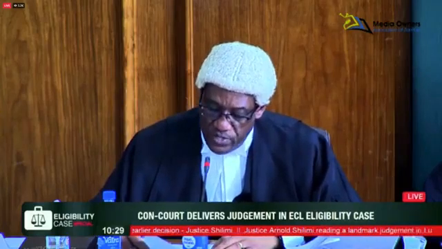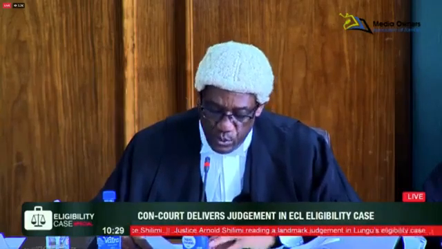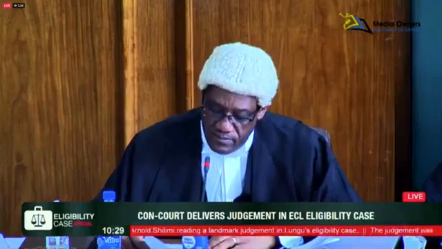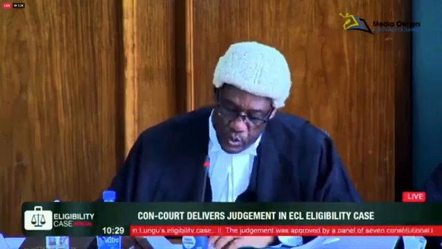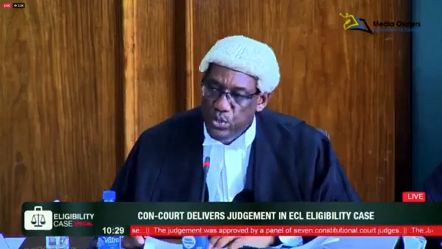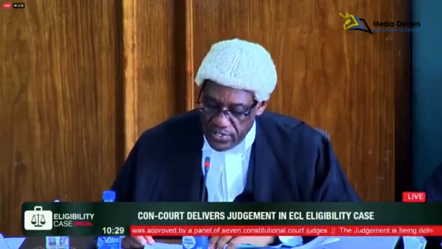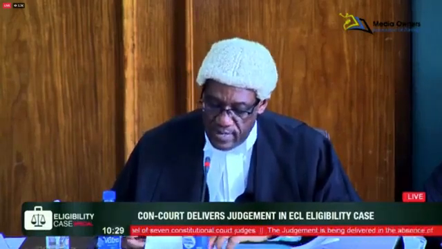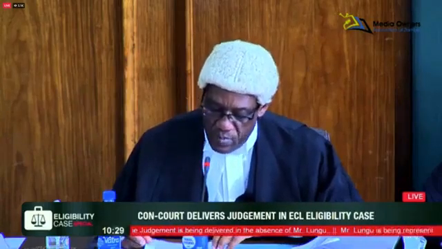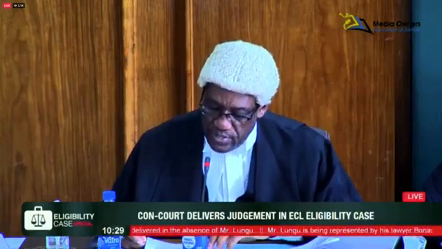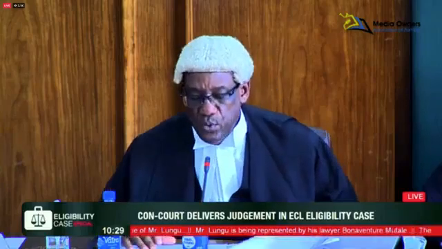The doctrine of res judicata is, however, not an absolute principle, and there are several exceptions, including: 1. Lack of jurisdiction. 2. Presence of fraud or collusion. 3. Material changes in the law or facts. And 4. Mistake or per incuriam. Comparative jurisprudence also shows that the doctrine is not absolute.